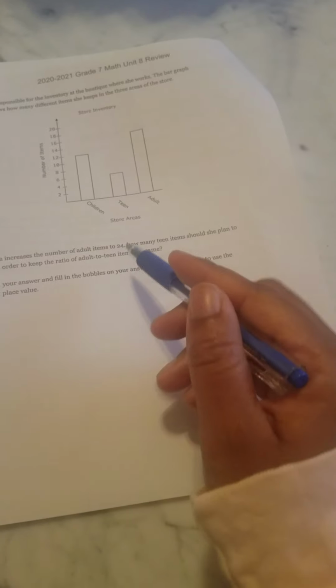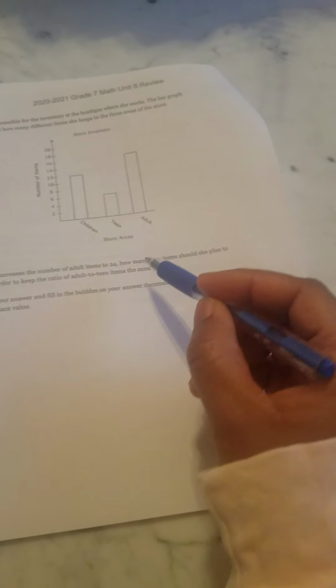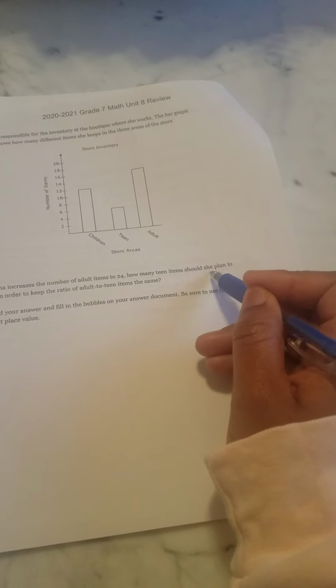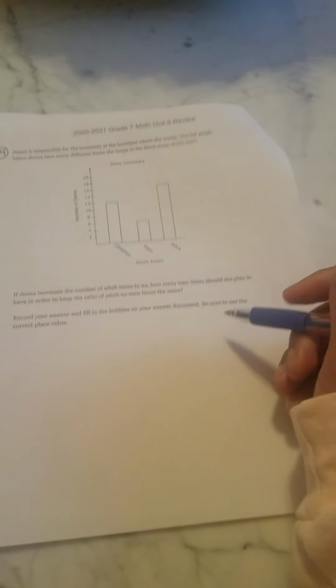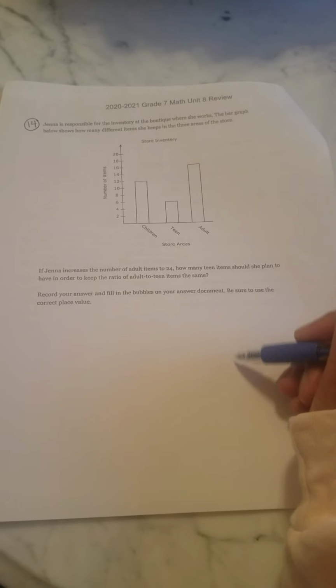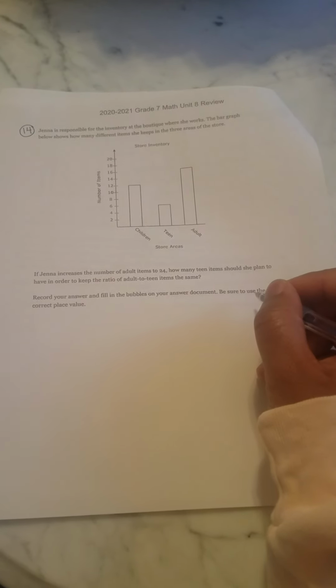Okay. All right, so number 14 says that Jenna is responsible for the inventory at the boutique where she works. The bar graph below shows how many different items she keeps in the 3 areas of the store. Then it says if Jenna increases the amount of adult items to 24, how many teen items should she plan to have in order to keep the ratio of adult to teen items the same? It says record your answer and fill in the bubbles. We don't have a grid here, but just make sure you know how to fill in the bubbles when you are given a grid.